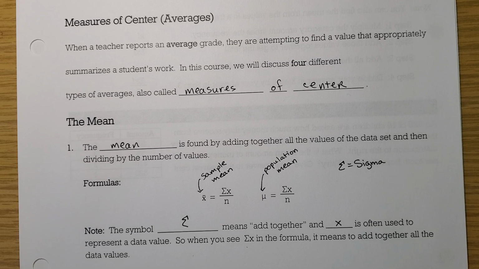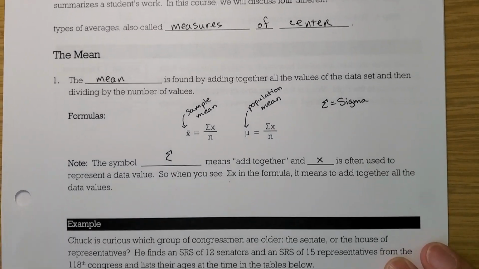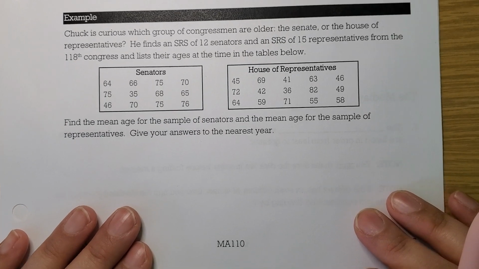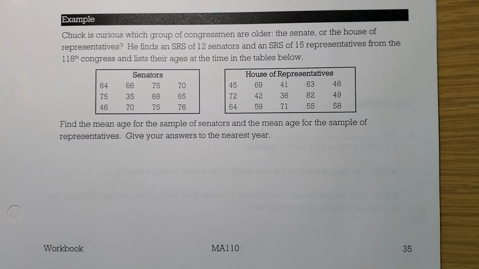All right, so why don't we go ahead and look at an example of finding a mean. This example says, Chuck is curious which group of congressmen are older, the Senate or the House of Representatives. He finds an SRS, or simple random sample, of 12 senators and an SRS of 15 representatives from the 118th Congress, and he lists their ages at the time in these 2 tables. Let's find the mean age for the sample of senators and the mean age for the sample of representatives. It also tells us to give our answers to the nearest year.